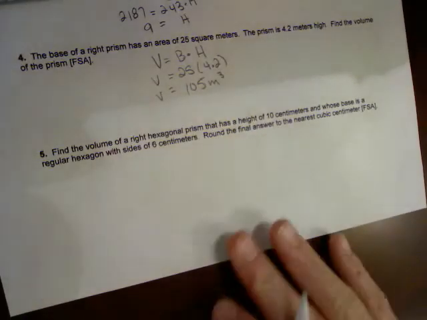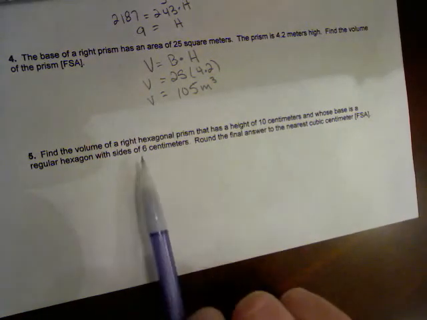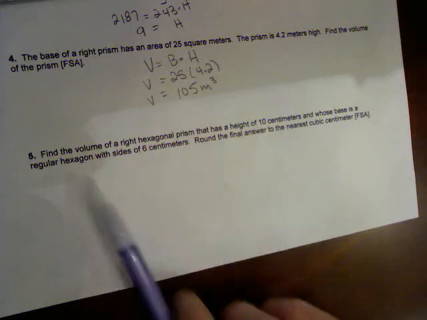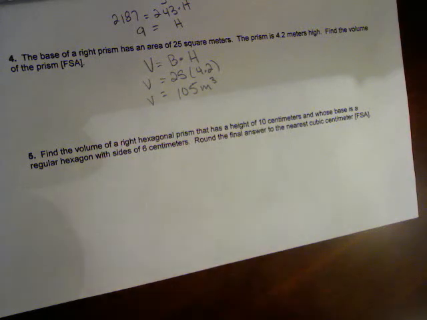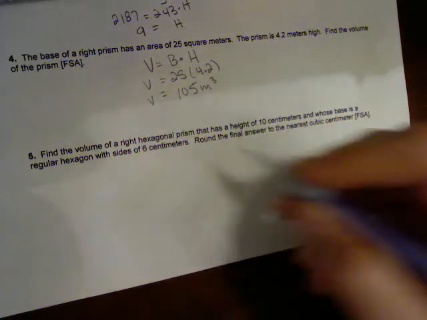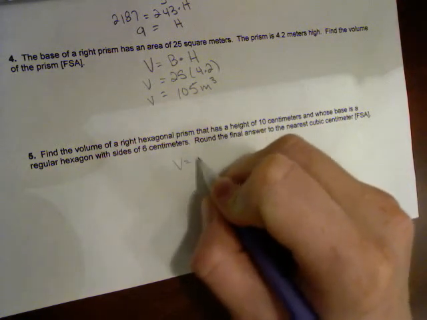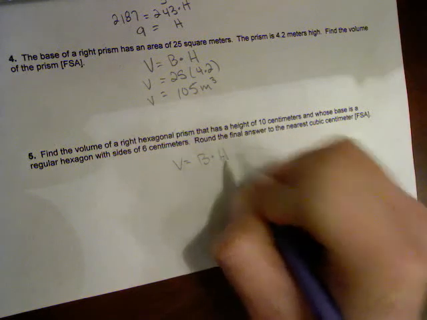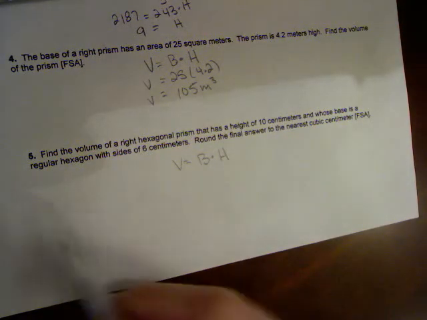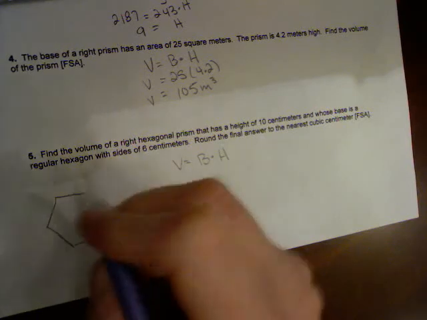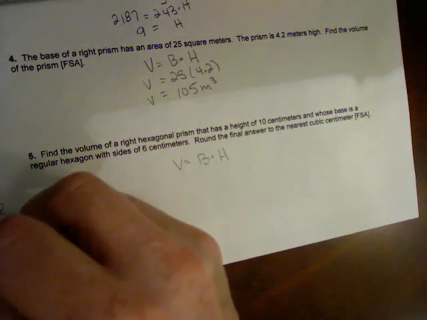And for the last problem, find the volume of a right hexagonal prism that has a height of 10 and whose base is a regular hexagon with a side of 6 centimeters. Round to the nearest cubic centimeter. Okay, for this problem, we're going to need to find volume. So volume of a prism is area of the base times the height. Now we don't have the area of the base, so we have to apply our 1/2 AP formula for the area of our base.